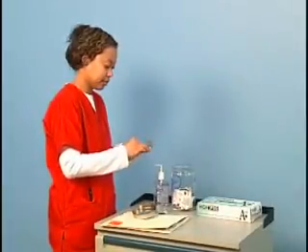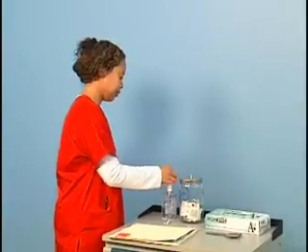Disinfect the eye occluder with an antiseptic wipe. Sanitize your hands.